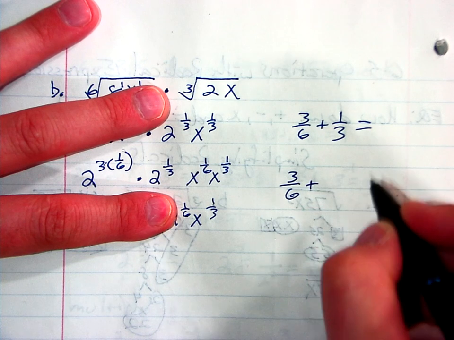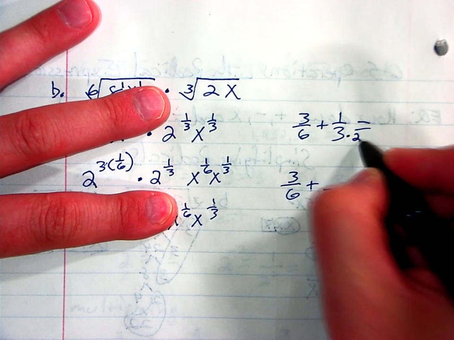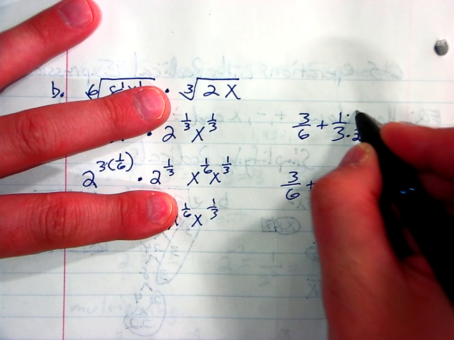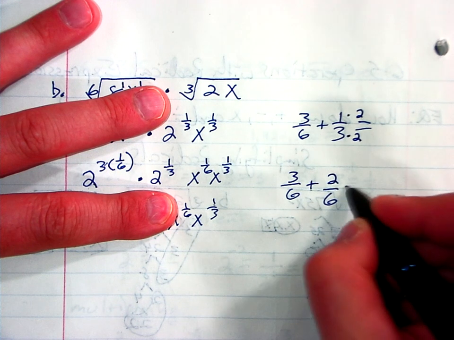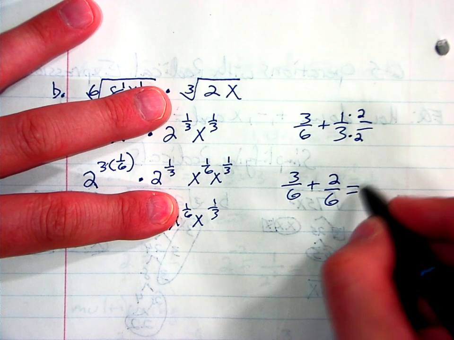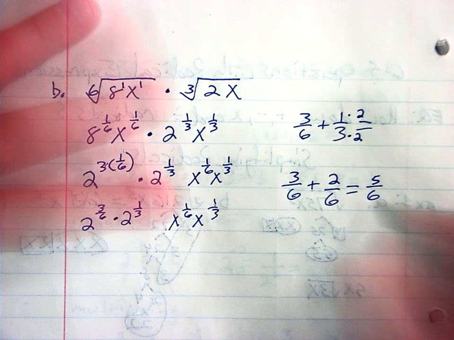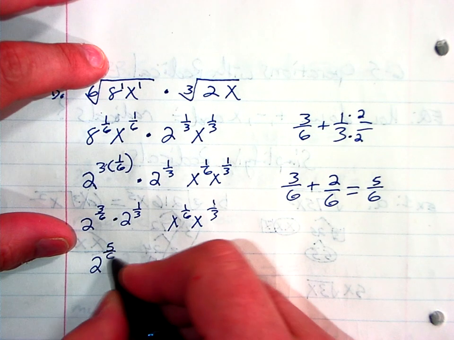PEMDAS. I should use 6. So I multiplied the bottom by 2, so if I do it to the bottom, I must do it to the top. 1 times 2 is 2. 3 plus 2 is 6. So now our answer is 2 to the 5/6.